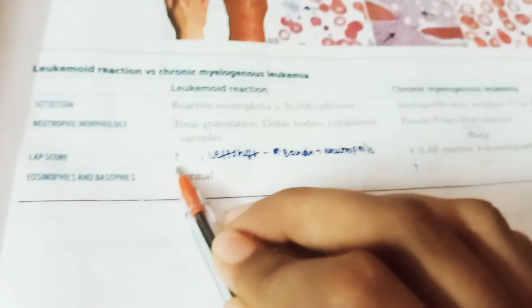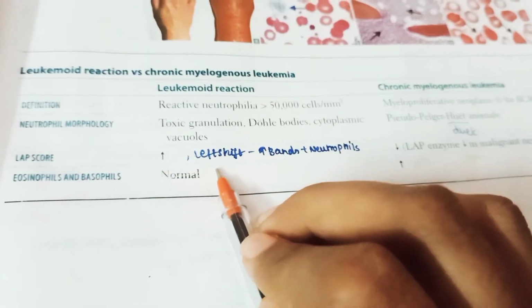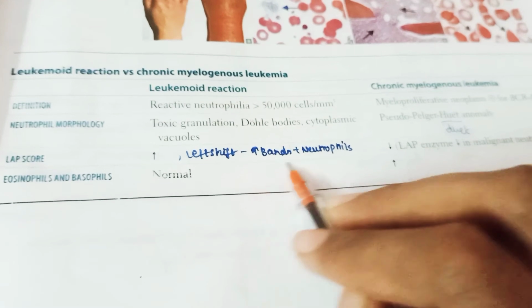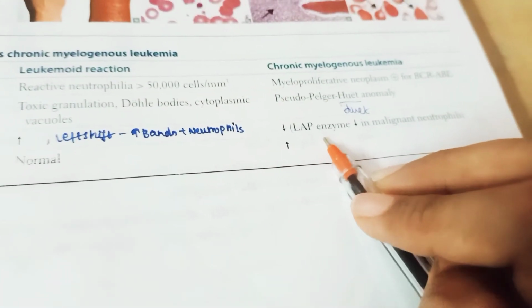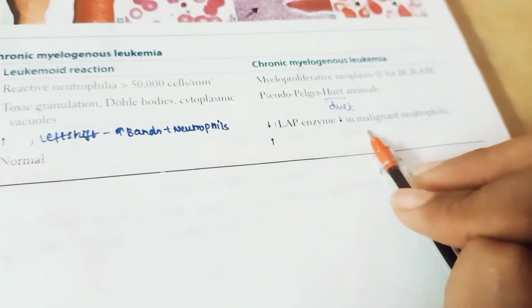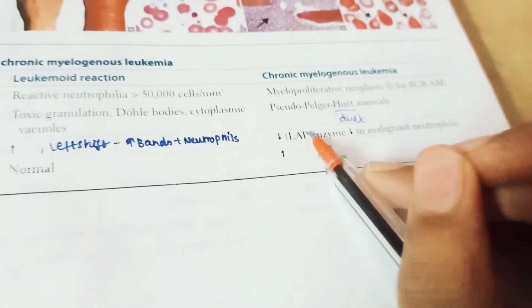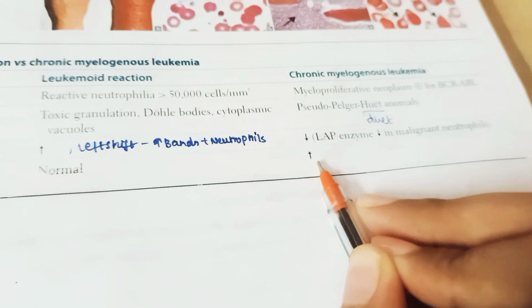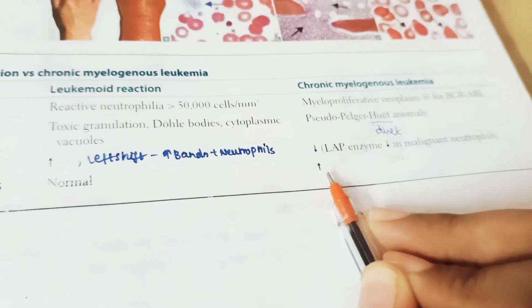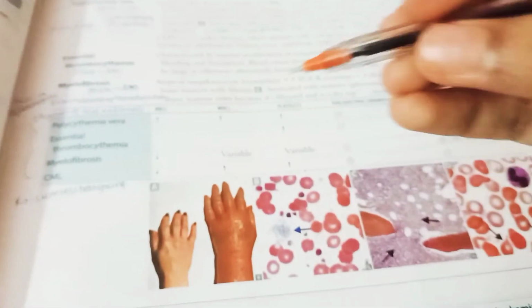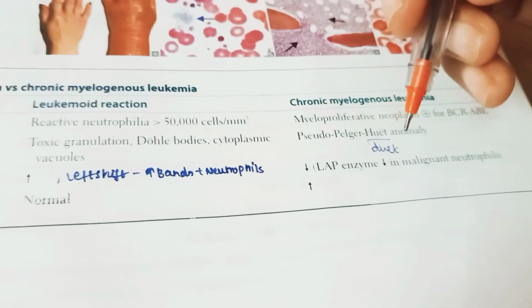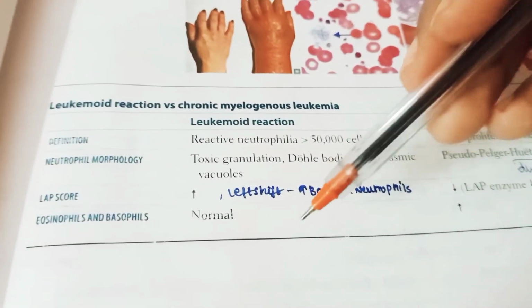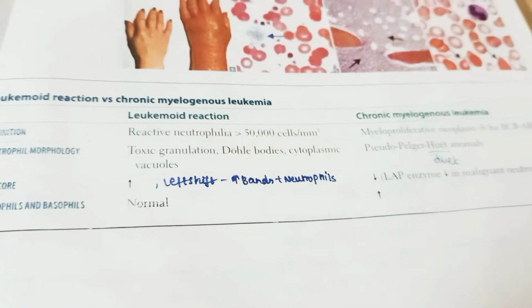Next, coming to the lab score. Leukocyte alkaline phosphatase score is increased in leukemoid reaction, that is a left shift with increased bands and neutrophils, whereas the score is decreased in malignant neutrophils, that is decreased in chronic myelogenous leukemia. Eosinophils and basophils are normal in leukemoid reaction. Here eosinophils and basophils are also increased in chronic myelogenous leukemia. If you remember, I said all WBCs are increased, so eosinophils and basophils are also increased. Here in leukemoid reaction, eosinophils and basophils are normal.